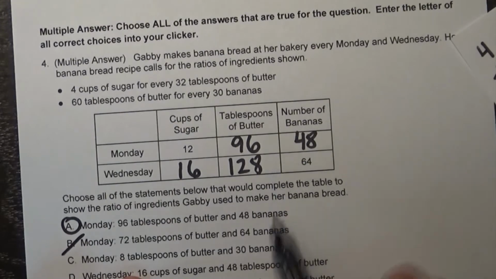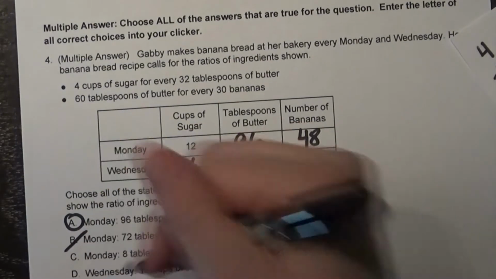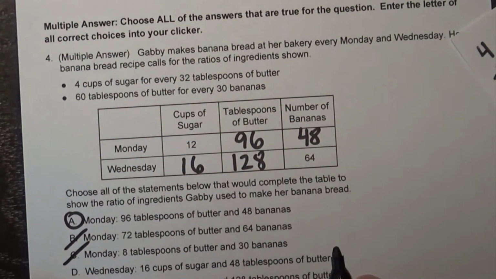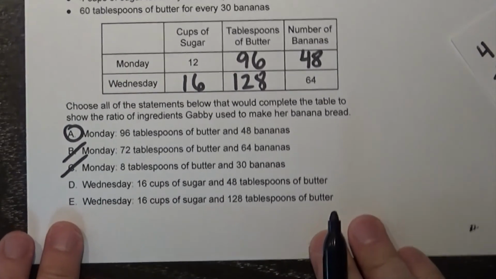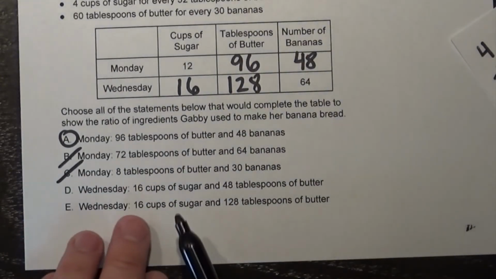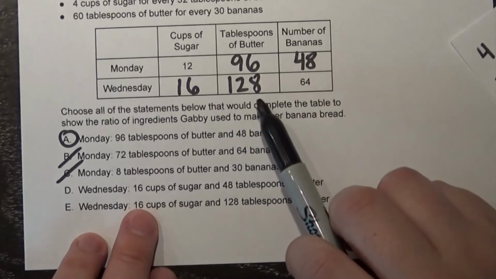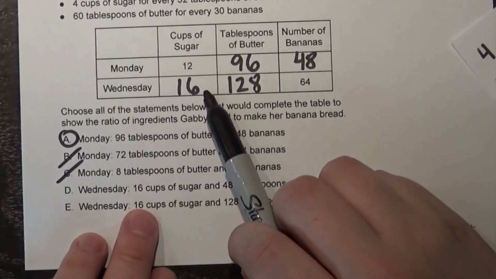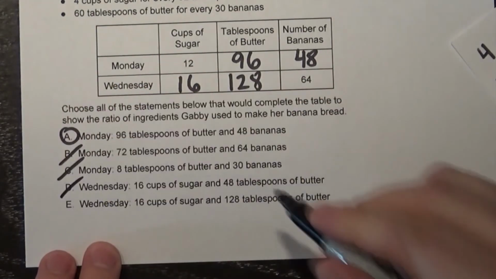For letter D, oops, there we go. Letter D, Wednesday, 16 cups of sugar, 48 tablespoons of butter. I was so close with 16, but it's not 48 tablespoons of butter. And then letter E, 16 cups of sugar, 128 butter. That's the correct answer.